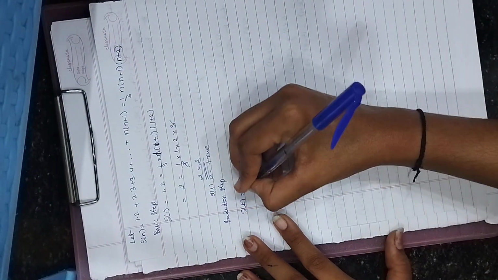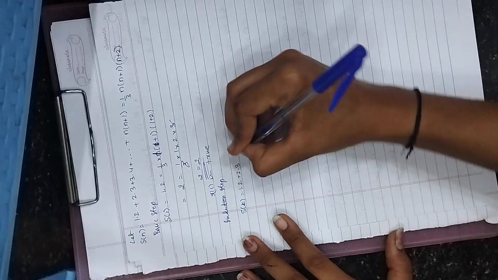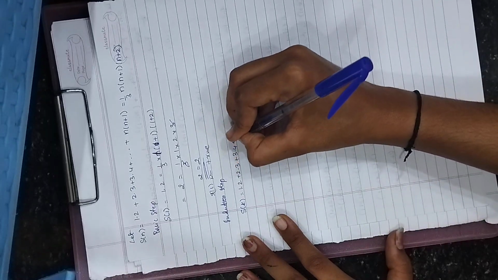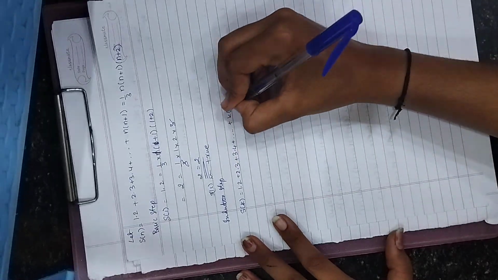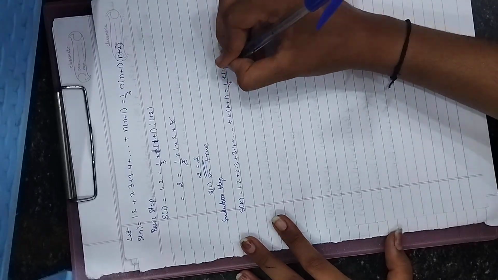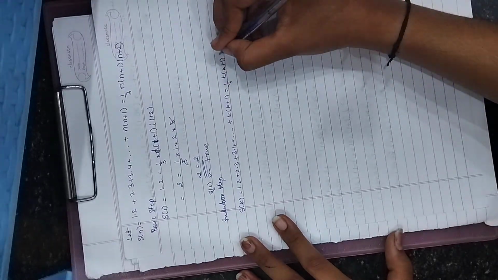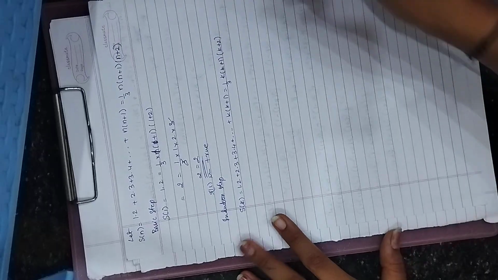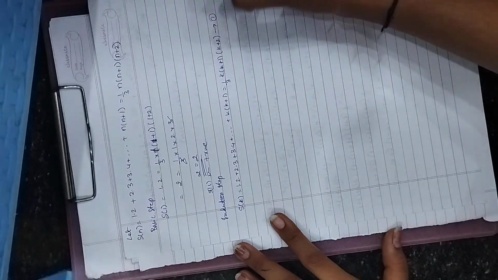of k is equal to 1.2 plus 2.3 plus 3.4 plus ... plus k into k plus 1, which is equal to 1 by 3 k into k plus 1 into k plus 2. Done, equation 1.